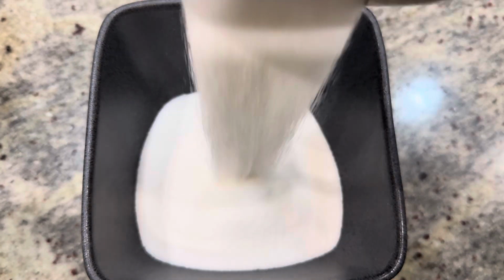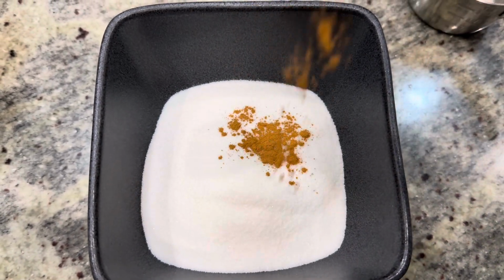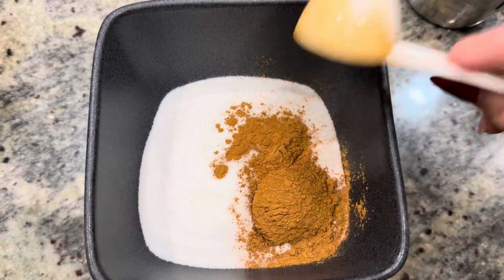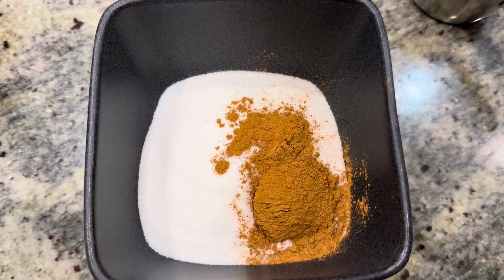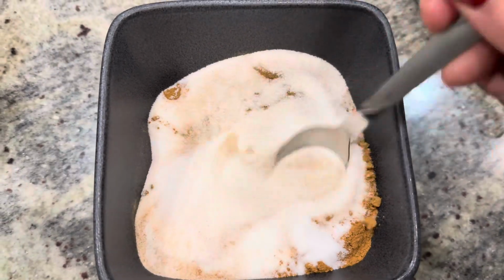Now in a separate bowl, I'm going to make cinnamon sugar. The sugar caramelizes during baking, forming a thin, crisp crust on the cookie surface. The sugar molecules undergo pyrolysis, a thermal decomposition that provides hundreds of volatile compounds responsible for the caramel flavor.